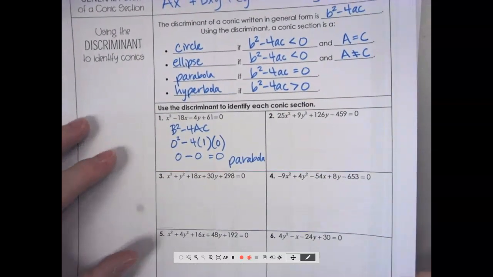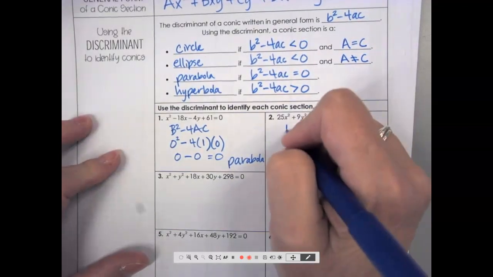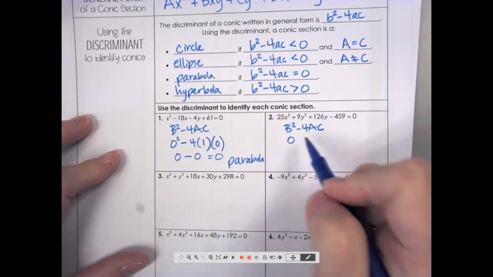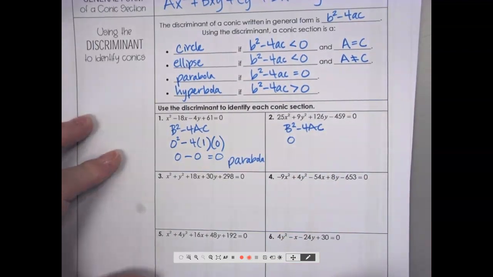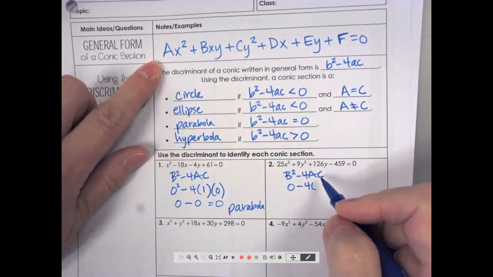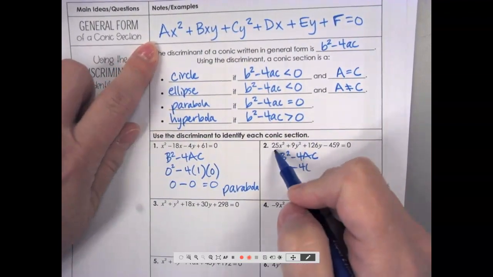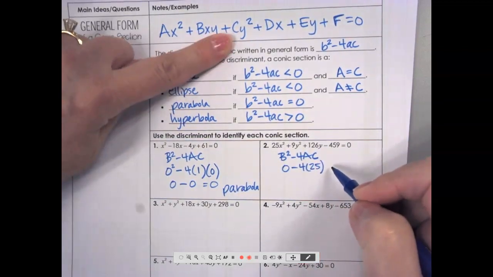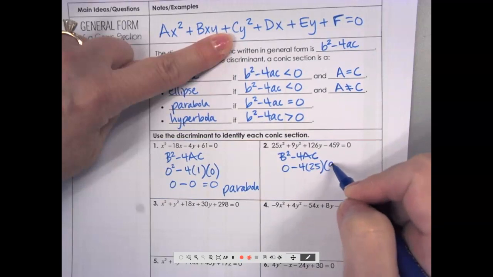Okay, number 2, B squared minus 4AC. B squared is 0 on all these because we don't have an xy term. Minus 4, A is the x squared coefficient, which is 25 here. C is the y squared coefficient, which is 9.